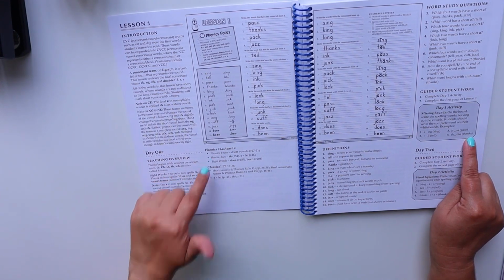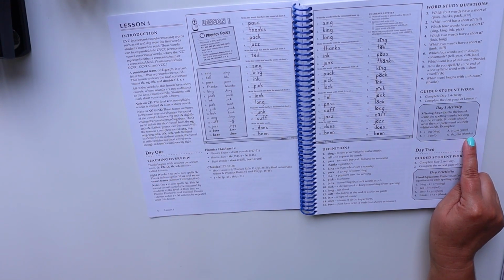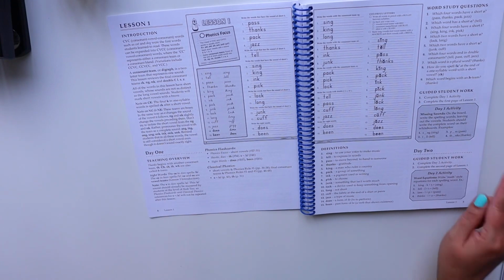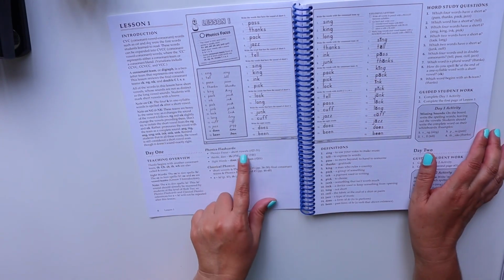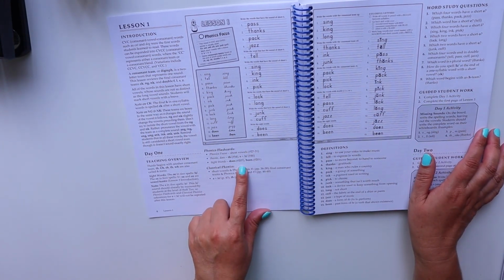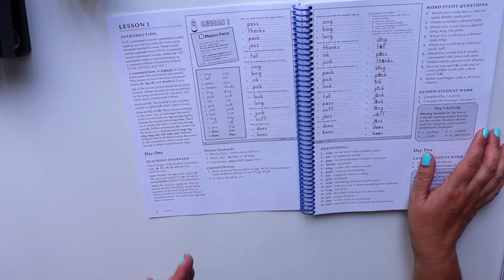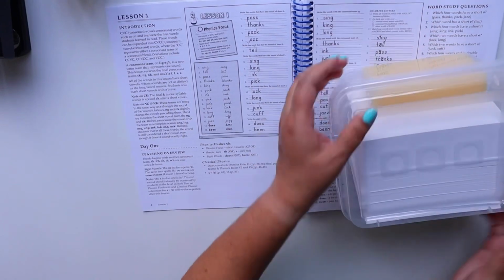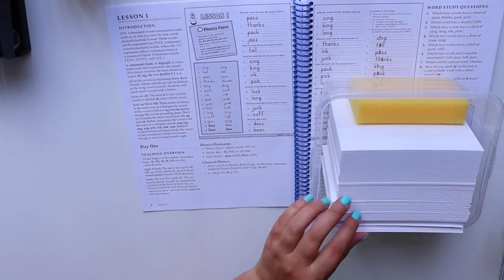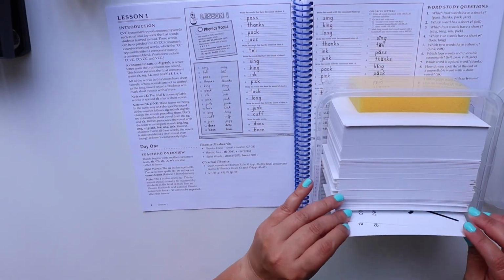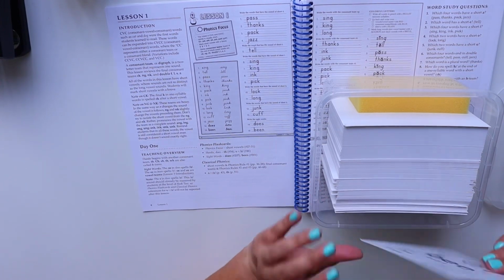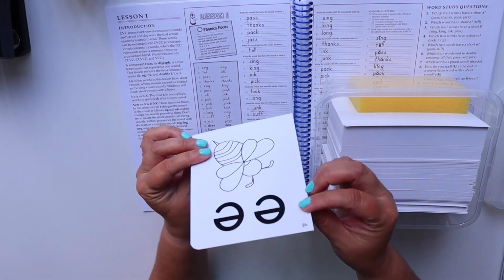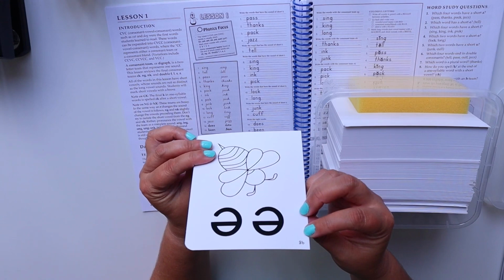It's telling you as well, if you are using the phonics flashcards, the cards that you're going to be using, and it's giving you the numbers, so you're able to find them very easily when you're working with the flashcards. And let me just show you that. So these are the flashcards, and I have them in this container because they are pretty big and heavy, but you can see that it has the number here in this corner.